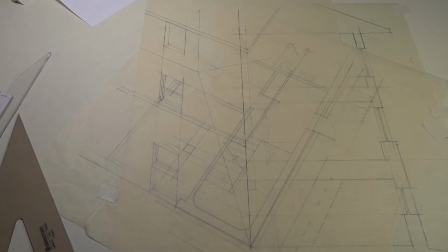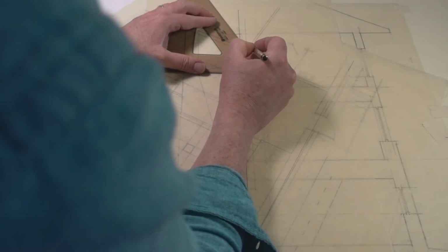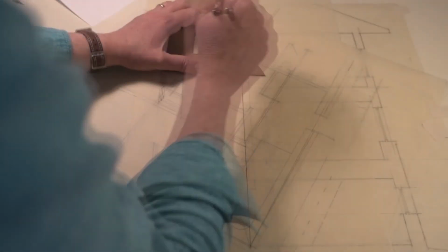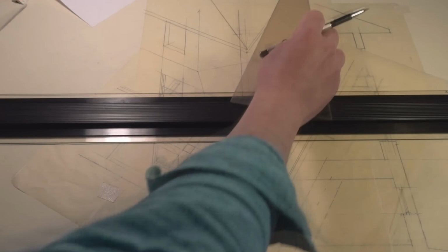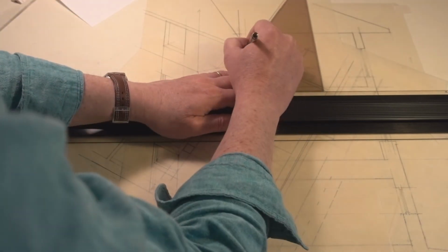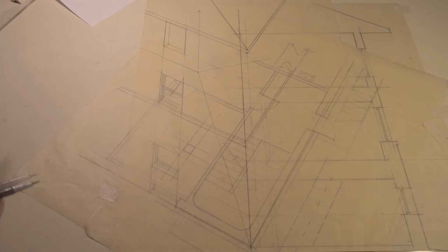So I'll maybe take a guess at that here, just for illustration purposes. So that'll be where the roof goes up, that's the roof ridge line. This is the roof edge. That's the bottom of that roof piece. And then we've got all of that.